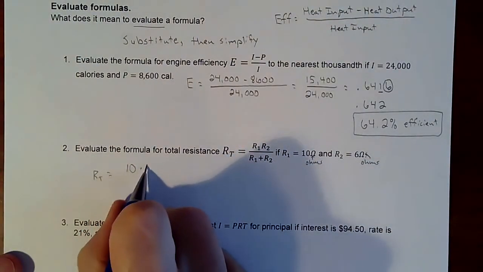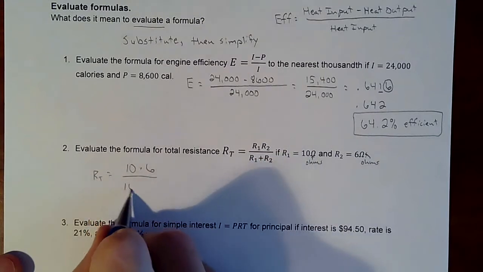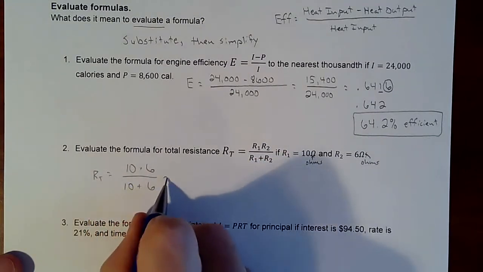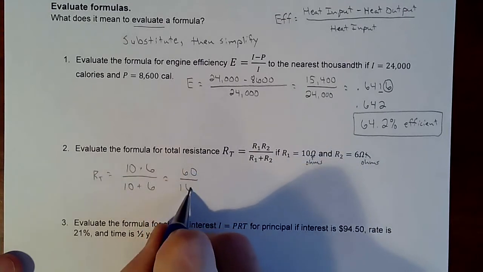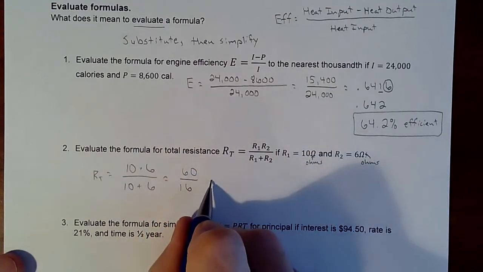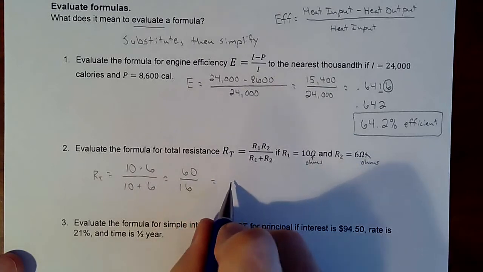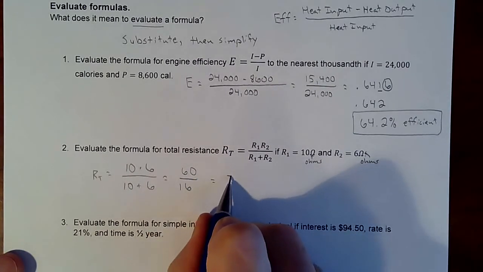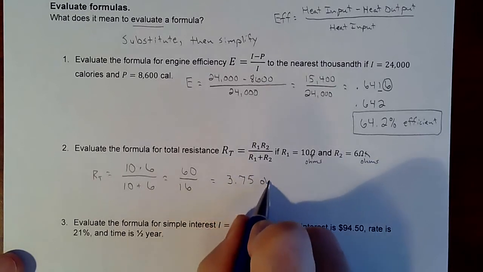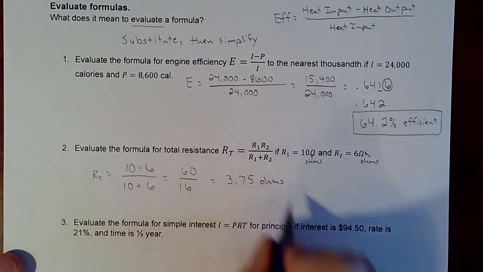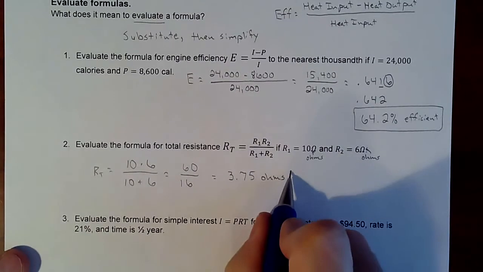So 10 times 6 divided by 10 plus 6. So we're looking at 60 over 16. And if you divide that out, throw that into a calculator, you're going to get 3.75 ohms is our resistance. Okay.